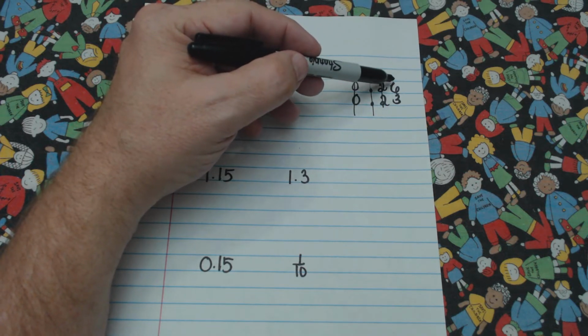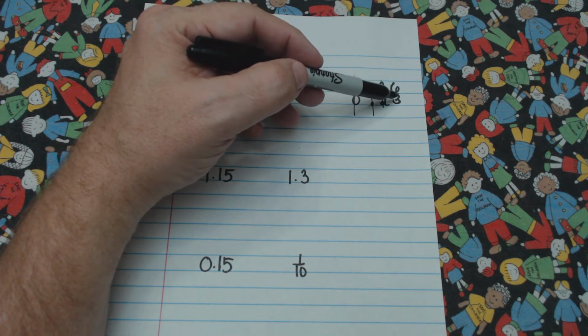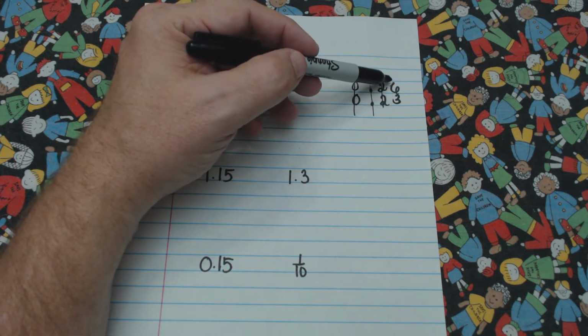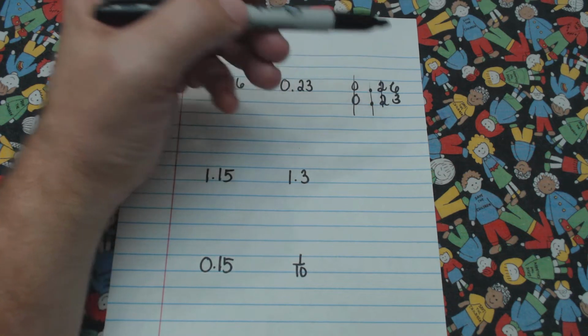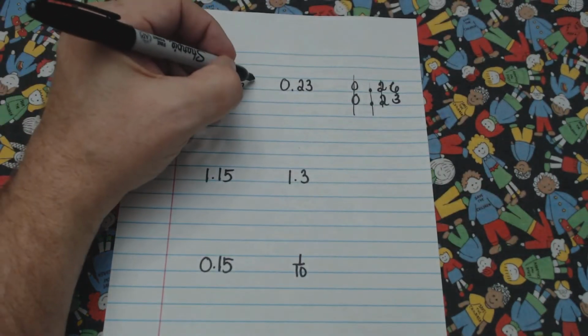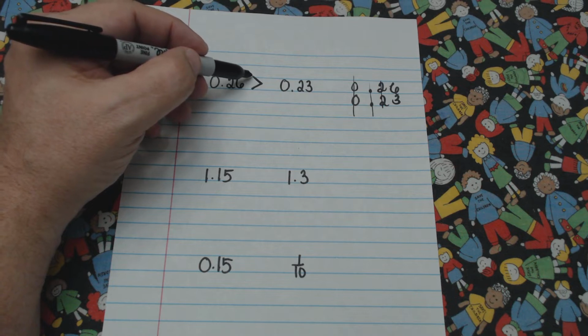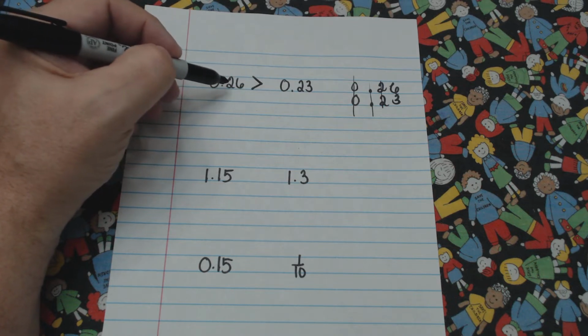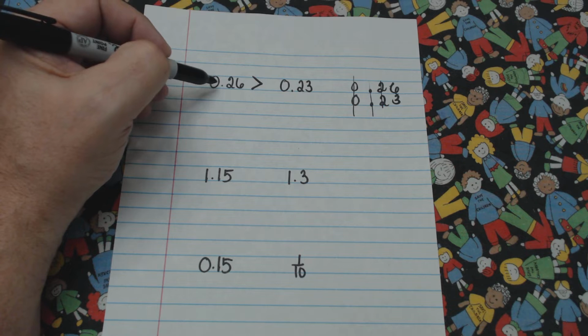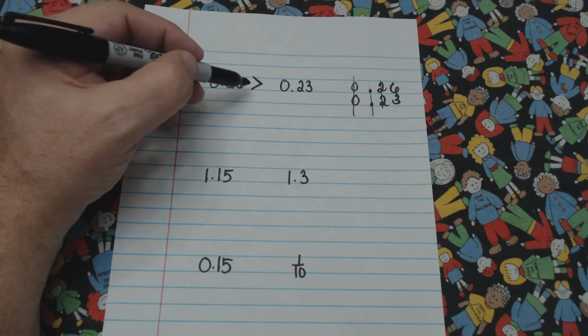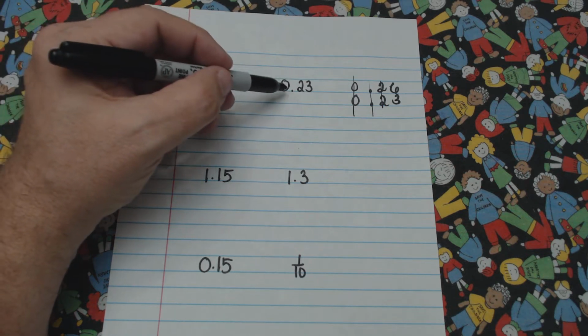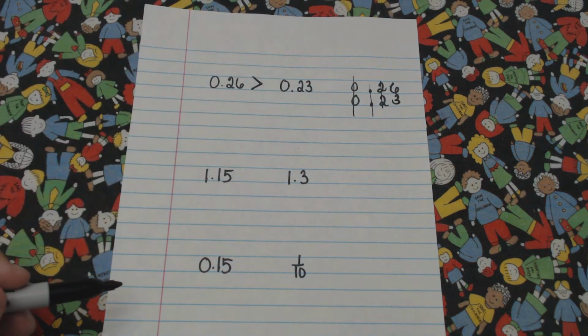Now I'm out to the hundredths. I have 6 hundredths or 3 hundredths. Which one's larger? Obviously the 6. So we want to have the greater than sign. Remember back to first grade, the alligator always eats the larger number. So 0 and 26 hundredths is larger than 0 and 23 hundredths.